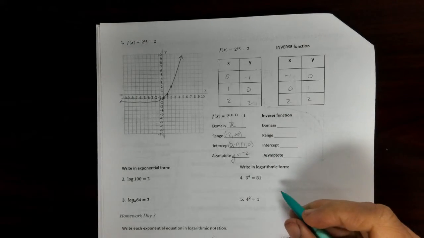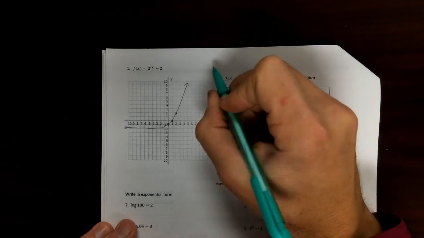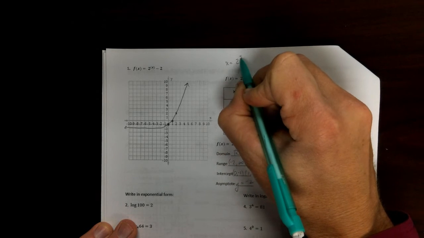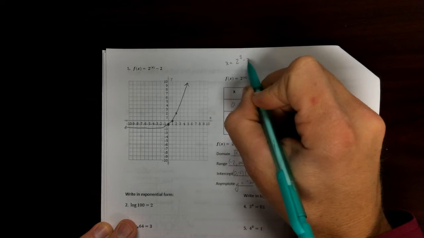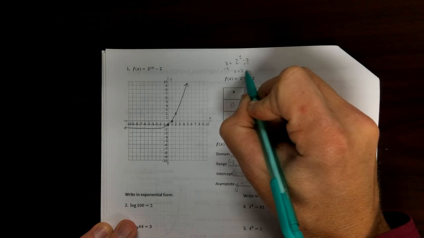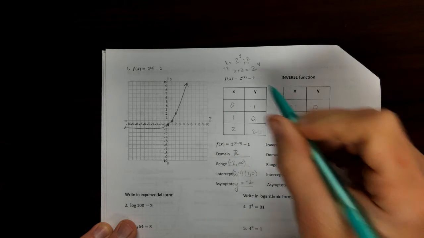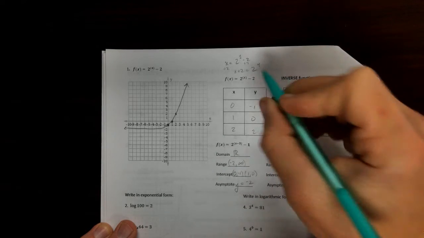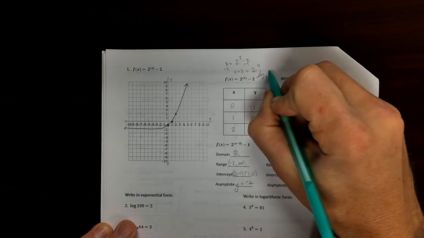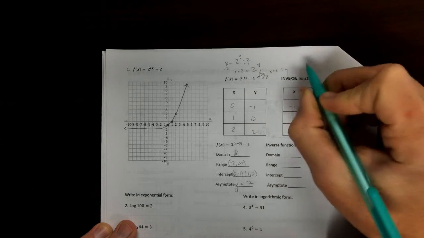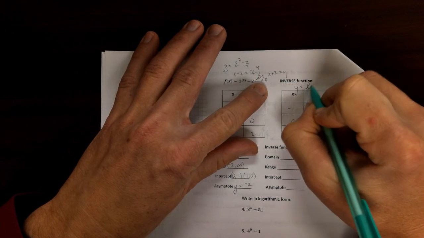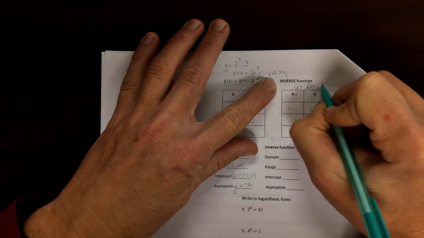Let's find my inverse function. Okay, so here's my function. I'm going to switch x and y, so it's going to become x equals 2 raised to the y minus 2. I'm going to get rid of this minus 2, so let's add 2 to both sides. X plus 2 equals 2 raised to the y. Now I need to get the y by itself, so we're going to take the log. So log base 2 of x plus 2 equals y. So there's my function. I'm going to write right here y equals log base 2 of x plus 2.